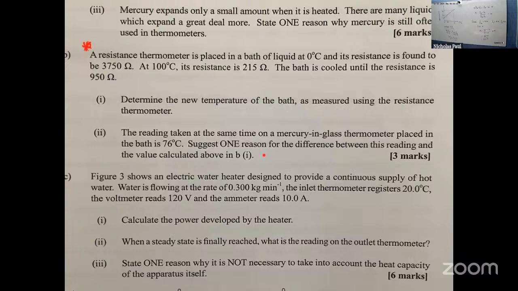So a resistance thermometer is placed in a bath of a liquid at 0 degrees Celsius, and its resistance is found to be that value. At 100 degrees Celsius, the resistance is so much. The bath is cooled until the resistance is that. Find the new temperature of the bath.